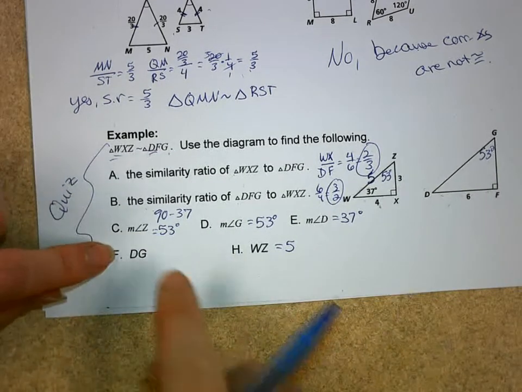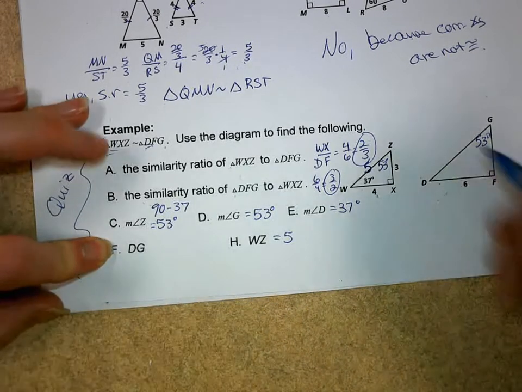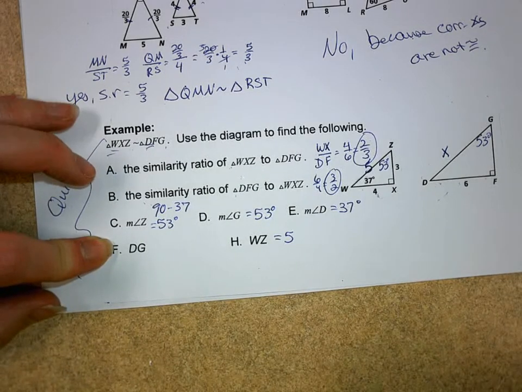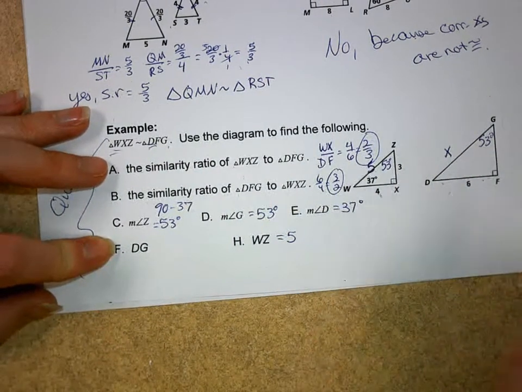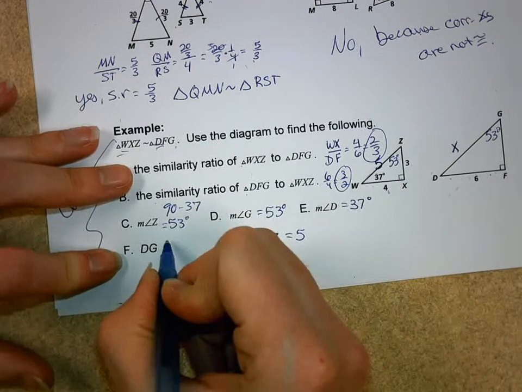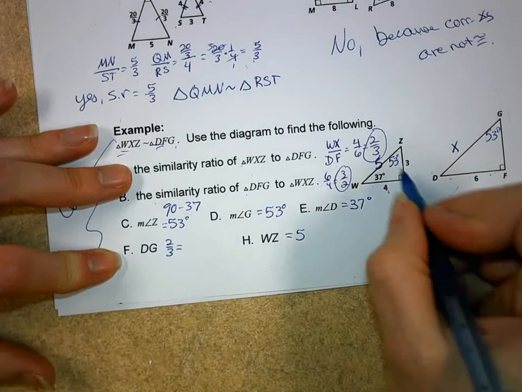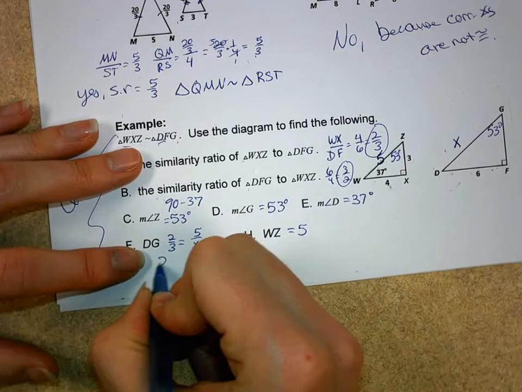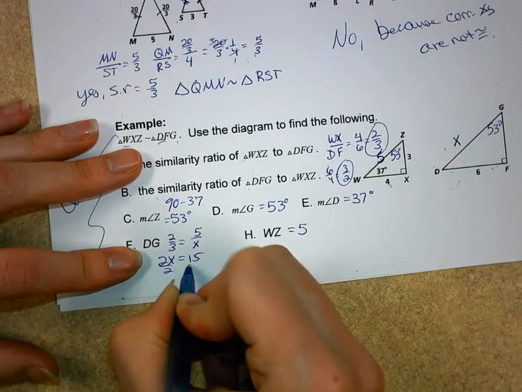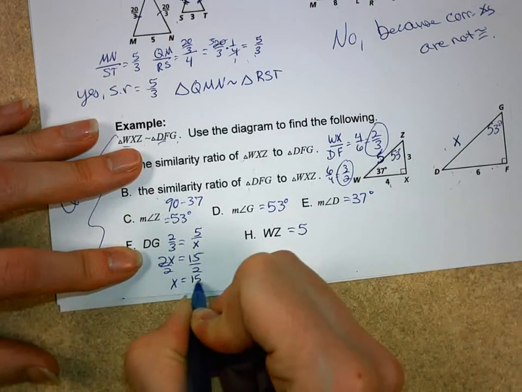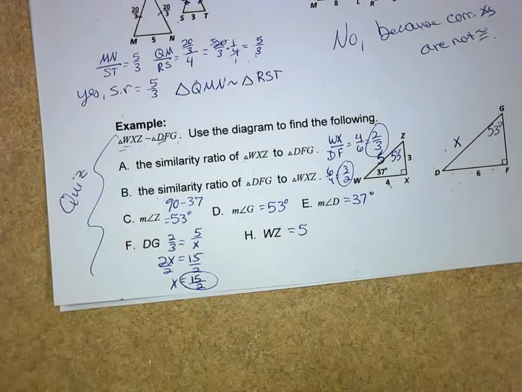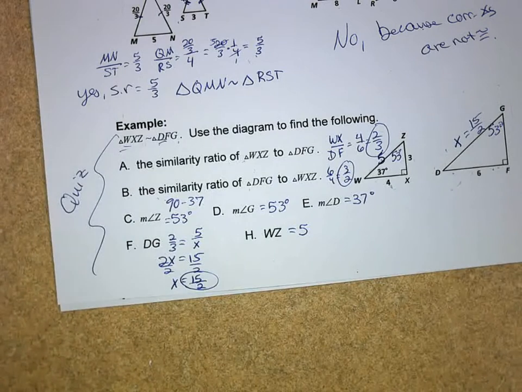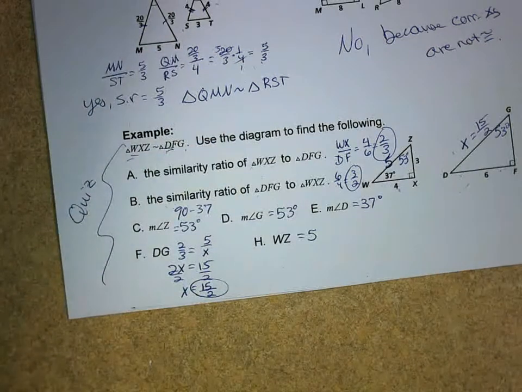What that does now is allows me to set up a proportion to solve for the missing side, which is DG. Now, I can do my similarity ratio, and I'm going to go from small to big. So my similarity ratio from small to big is 2 is to 3, as small is to big, 5 is to x. Now cross multiply. 2x equals 15, divide by 2. X is equal to 15 over 2. And you're done. So that's my value here, 15 over 2, and it should be larger than 5, so it works out. All right, we'll get our last example here.